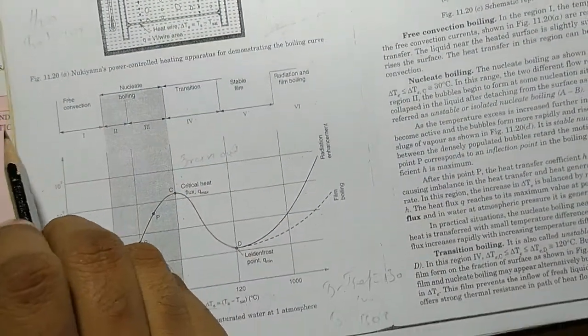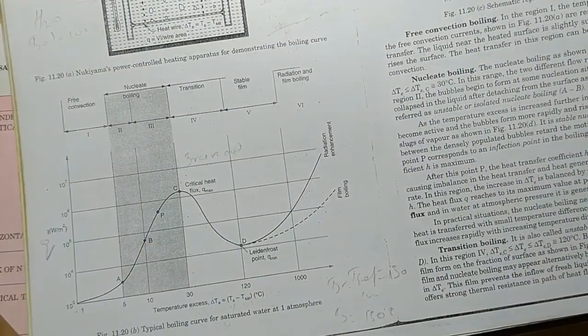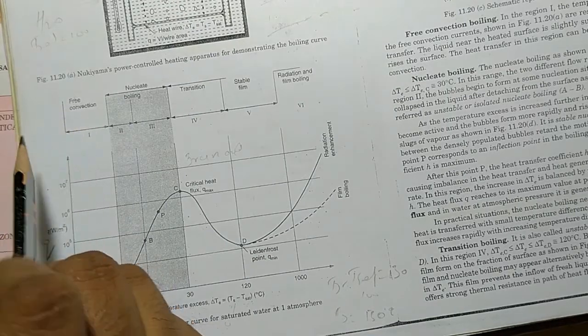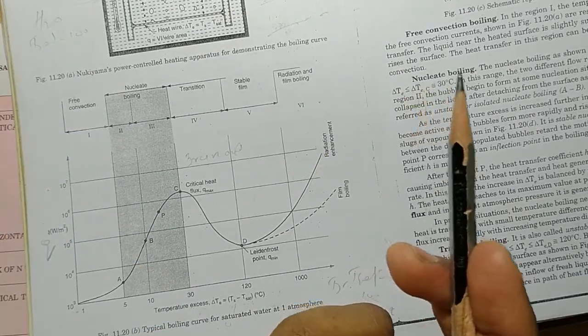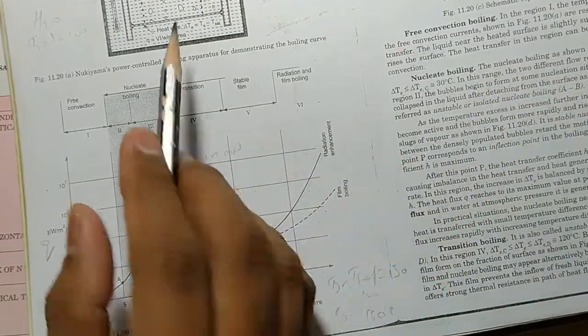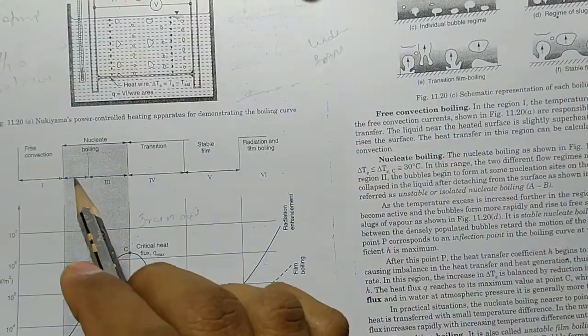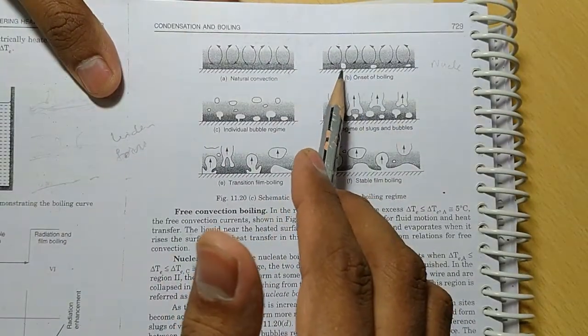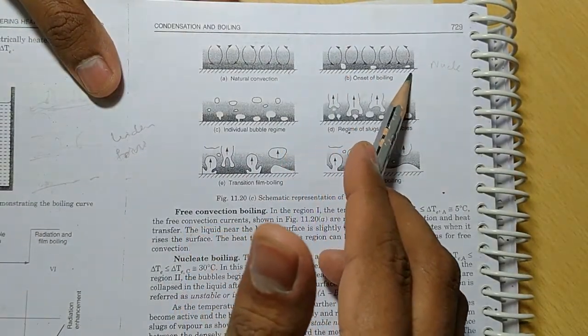So here these are the distinct zones. One is free convection. In this one, the electrical surface gets heated, and that heat is transferred to the liquid very near the surfaces. After that, at particular points over the electrical surfaces, bubble formation takes place.